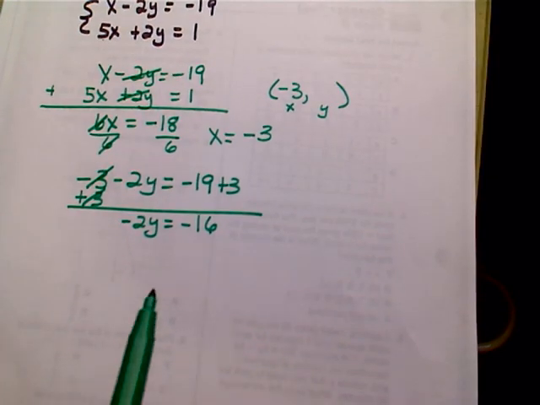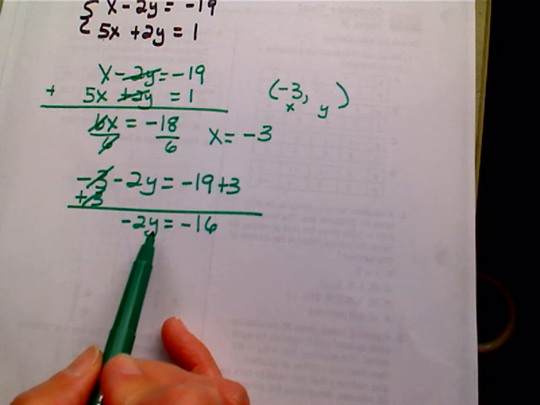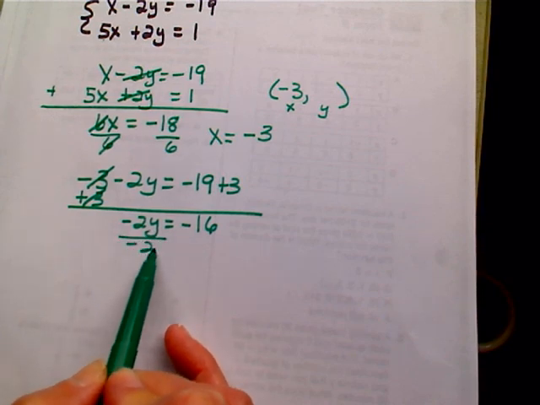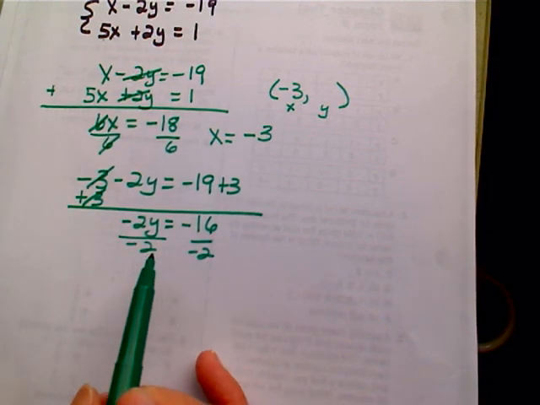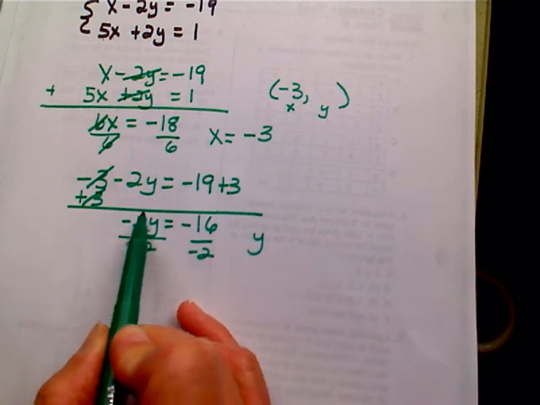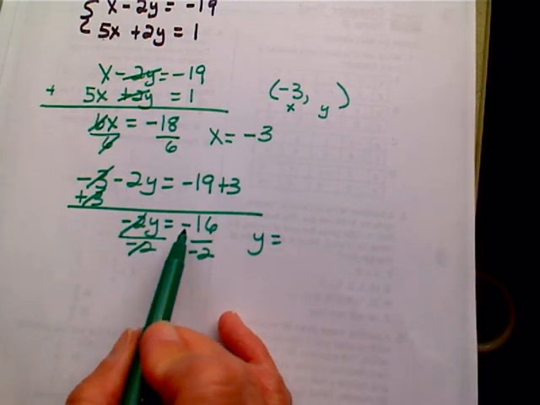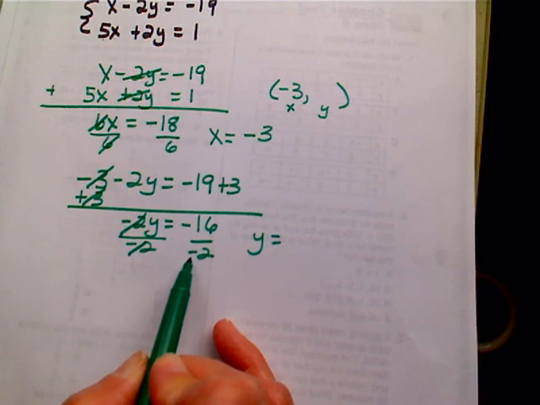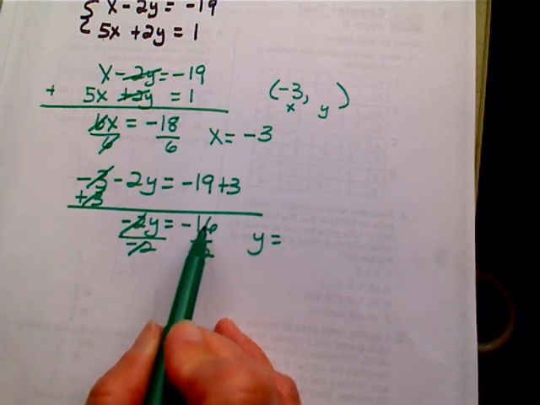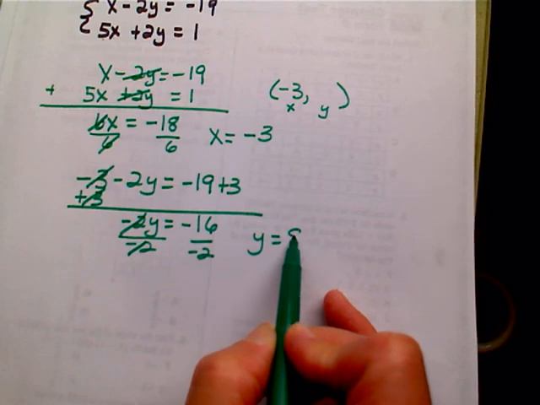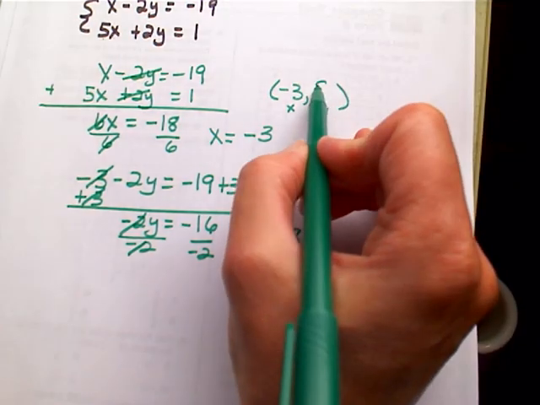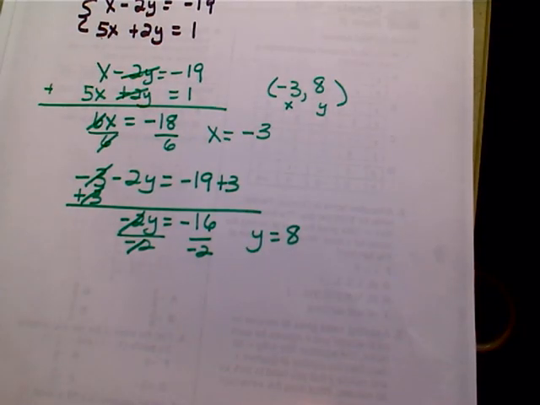And then finally, we have negative 2 being multiplied by the y, so I'm going to divide, leaving me with my value. Those two will cancel out. Y equals negative 16 divided by negative 2, and my negative and my negative make a positive, so be careful there. And 16 divided by 2 is 8.